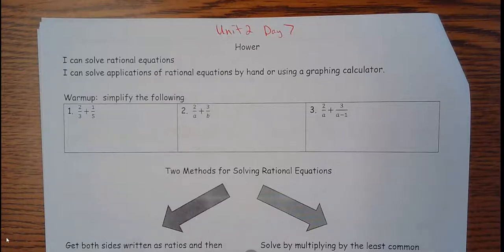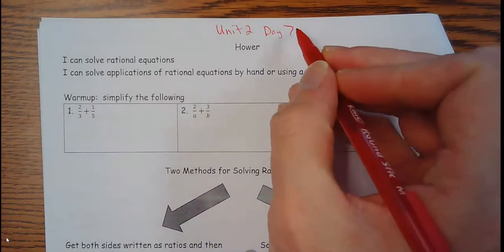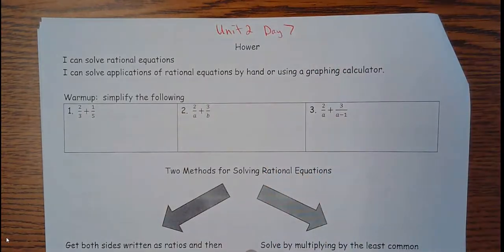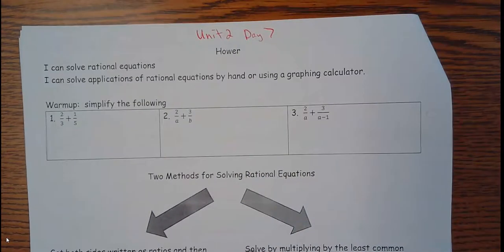Unit 2, Day 7, and notice there's no A or B here because this is just one day, so we're going to get it all done in one shot here. So first thing, I can solve rational equations. We did a ton of this in Algebra 2, and I can solve applications of rational equations by hand or by using a graphing calculator.